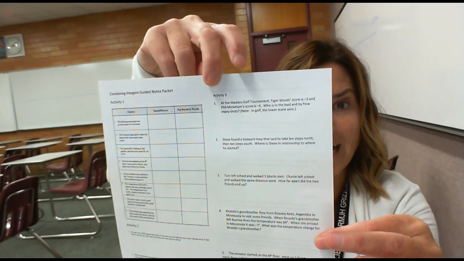So before we get started with that, will you please make sure you have this combining integers guided notes packet, and then also something to write with, because as we go through this lesson, I want you to be following along and practicing when I ask you to practice.